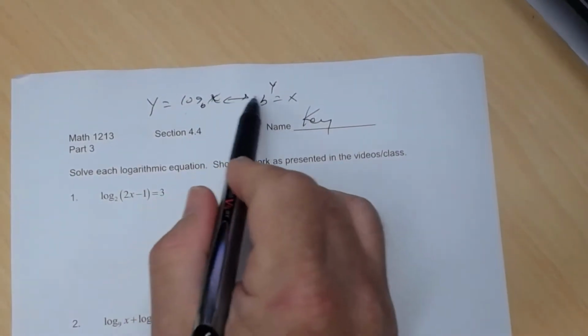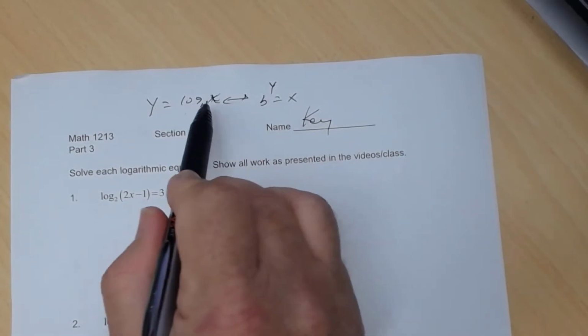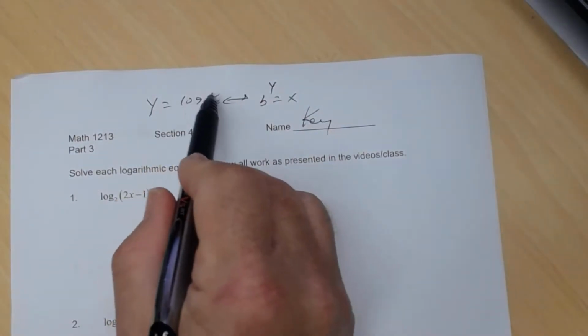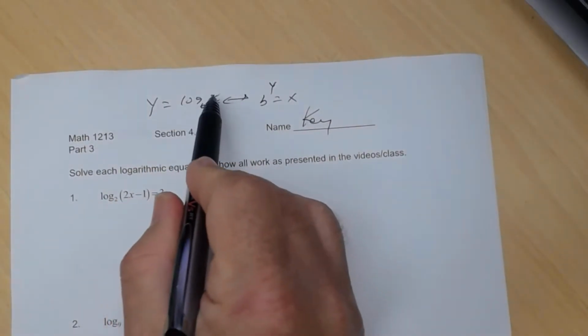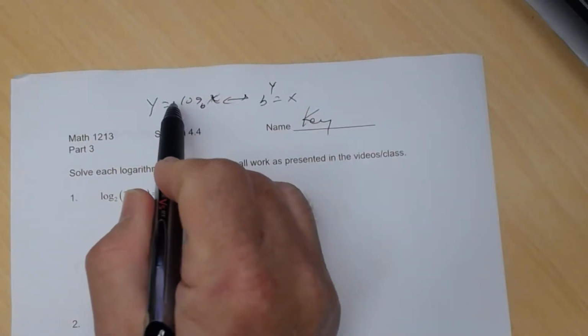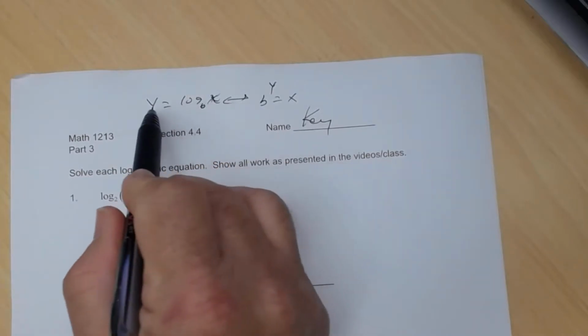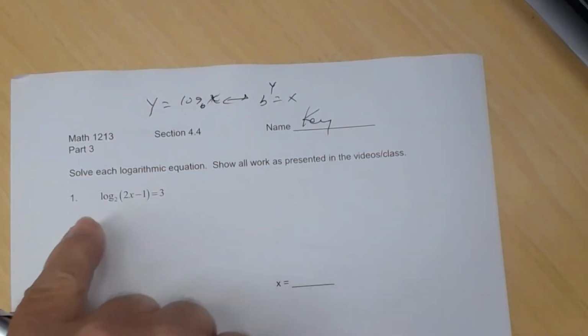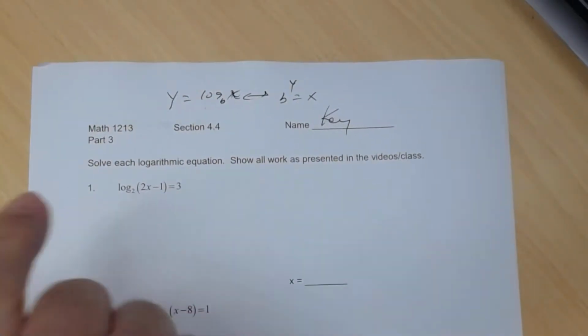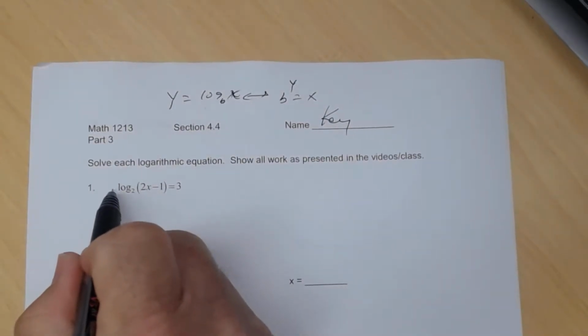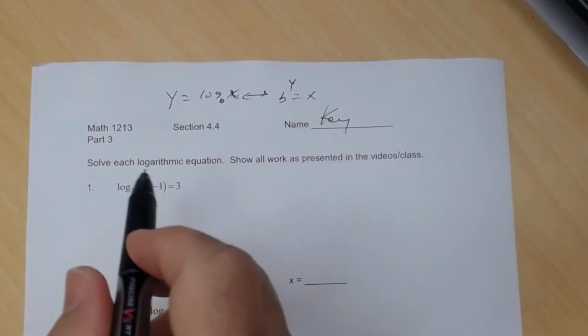Now, when using this definition right here, you have to have the log by itself, like this, with a coefficient of 1. So this must be a 1. Once you have the log by itself, coefficient of 1, then you can change this to an exponential. So something like this. So this log's by itself. The coefficient of the logarithm is 1. So now I can change it to an exponential.